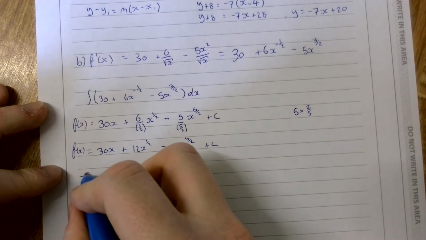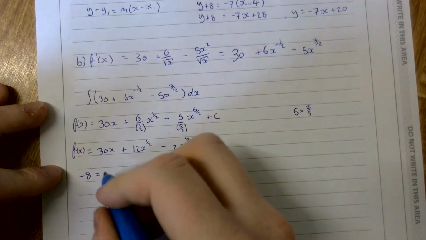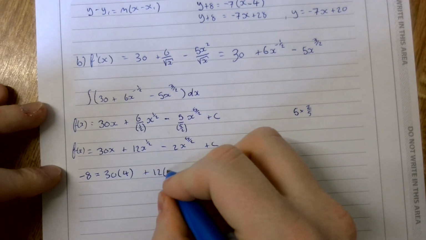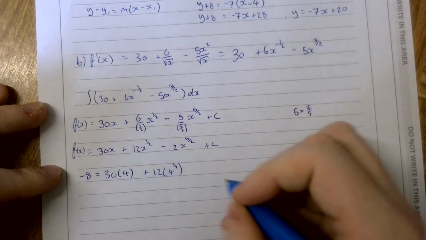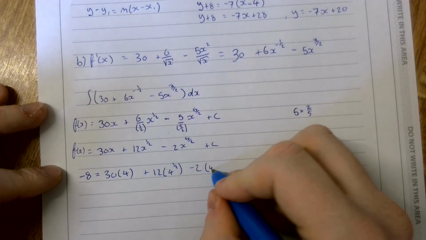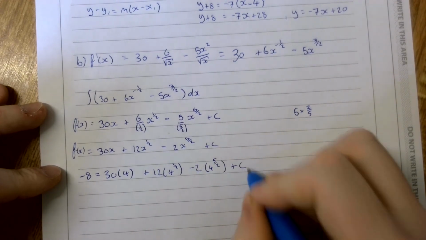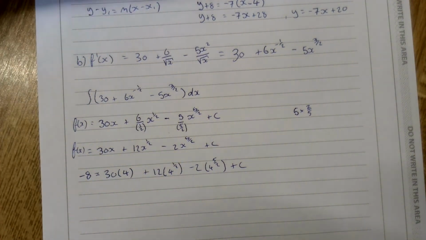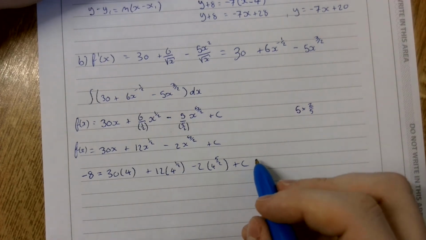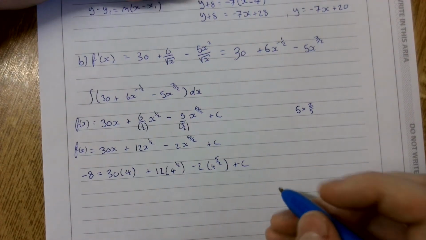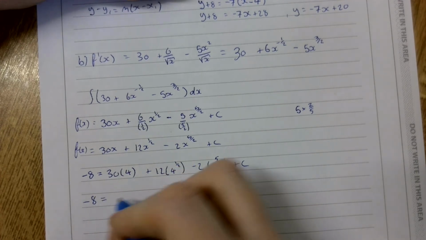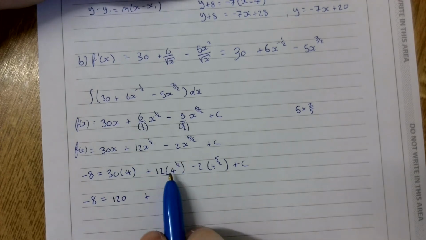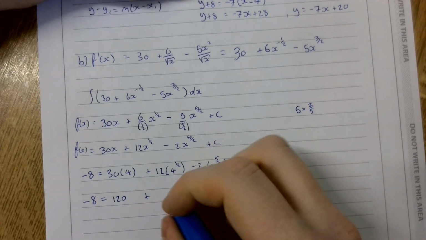So I have that negative 8, the y coordinate, is equal to 30 times 4 plus 12 times 4 to the half, take away 2 times 4 to the 5 over 2 plus c. Now we've got to work out what all this is. What I'm going to do is just brute force it really. Remember, you don't have a calculator for this, so I'm just going to work out each individual bit. 30 lots of 4 is 120. 4 to the half is 2, so 12 times 2 is 24.